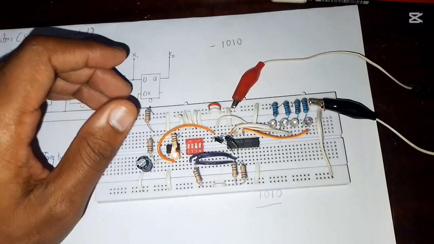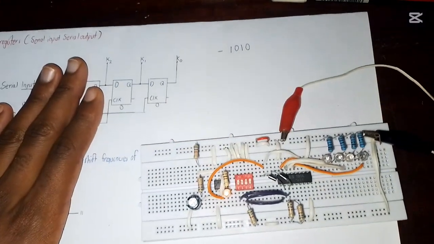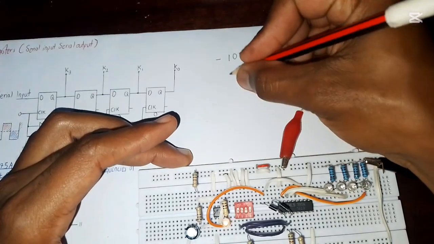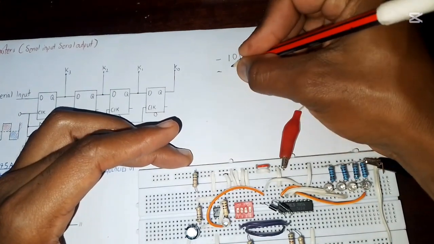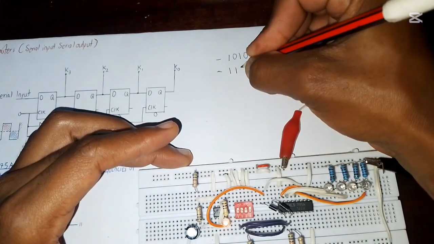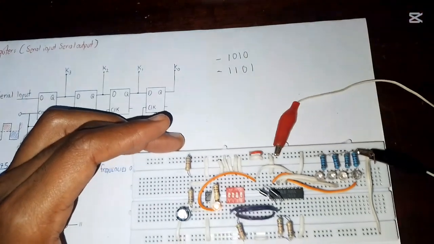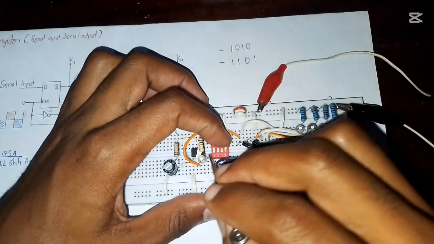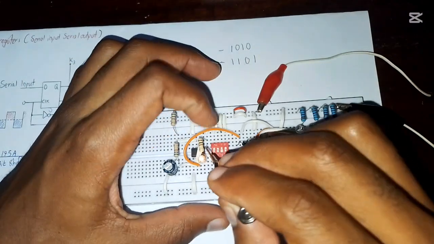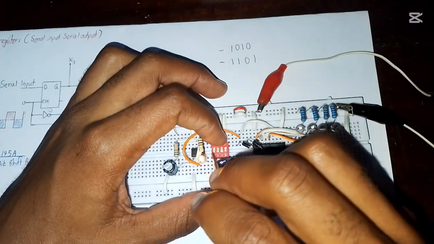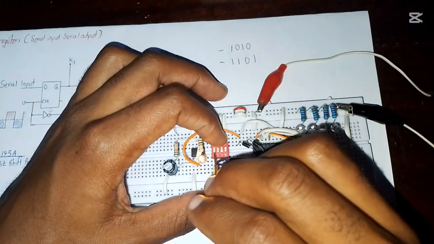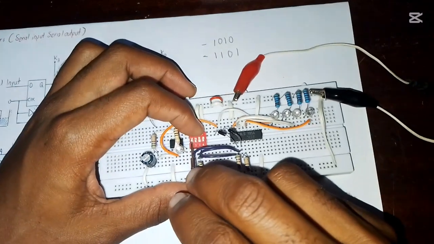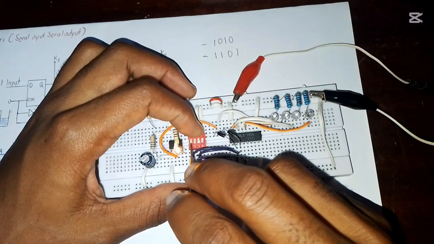Let's do another configuration. Let's say we want to store data like 1 1 0 1. Okay, 1 1 0 1. So we start off with the least significant bit, so we start with J. We wait for the clock pulse.